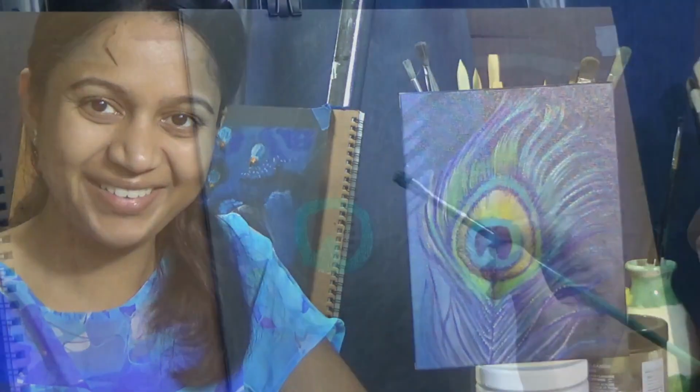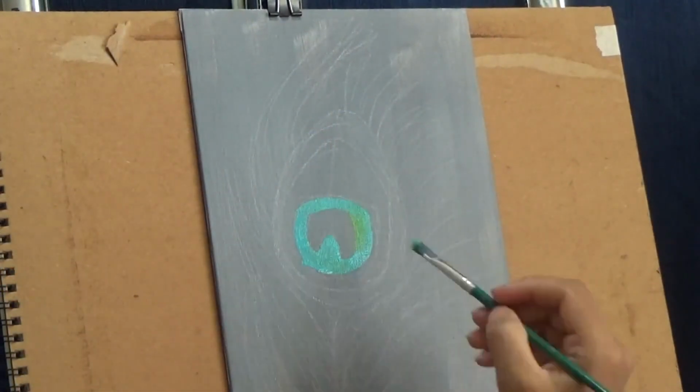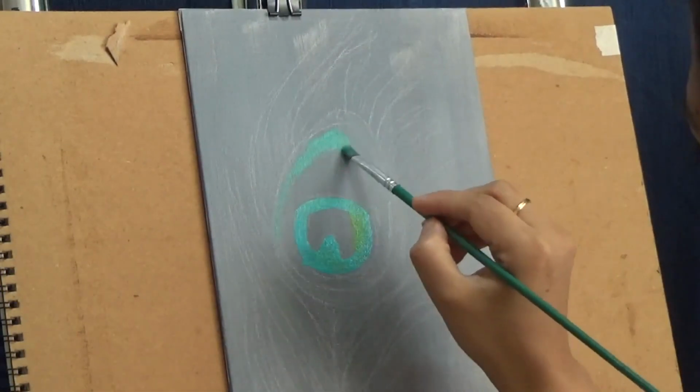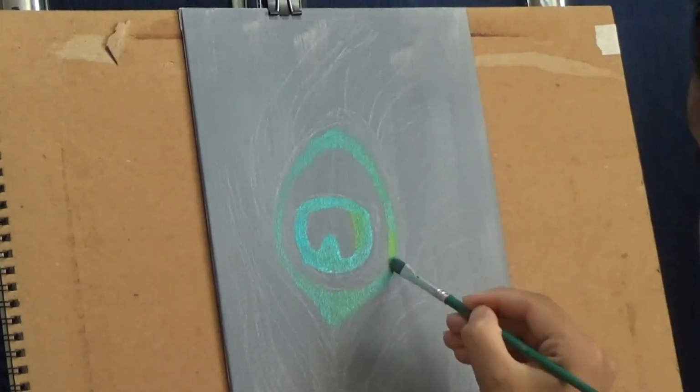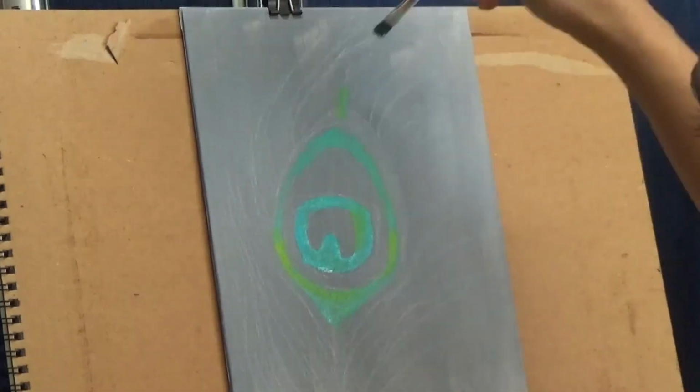Today is an oil painting tutorial and I am going to show you how to paint this realistic peacock feather. I started off on a canvas toned with gray color and then I sketched out my peacock feather with a white charcoal pencil from Generals.